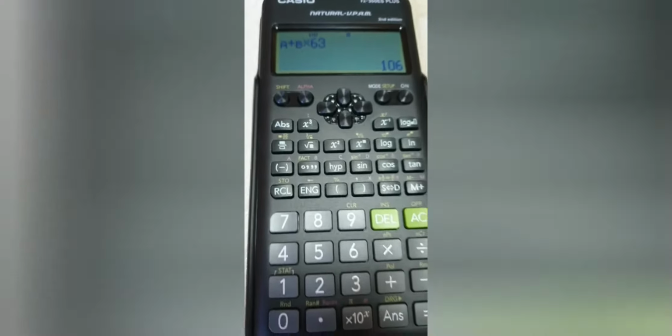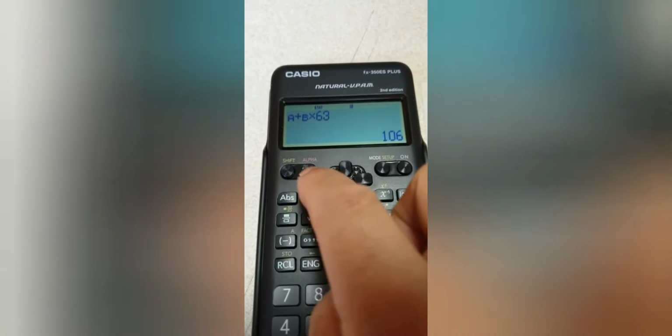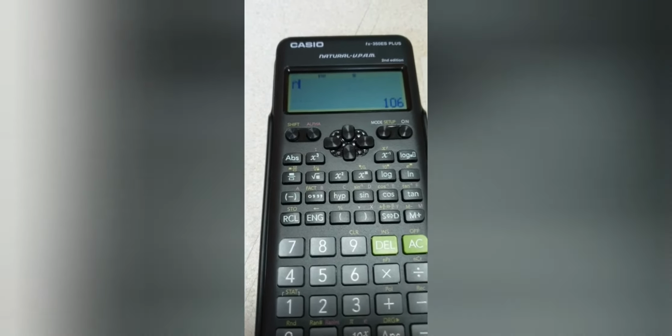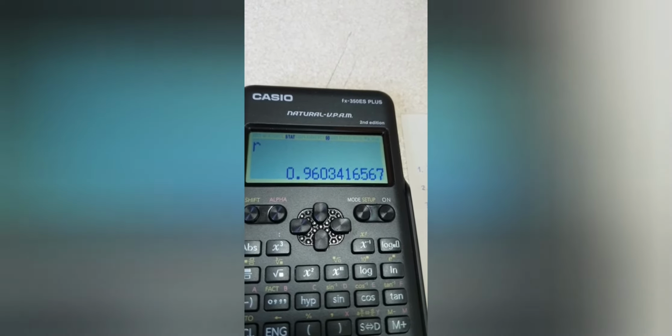R, here, shift stat, regression 5, R is 3, equal to 0.9603. Usually you give 4 decimals, 0.9603.